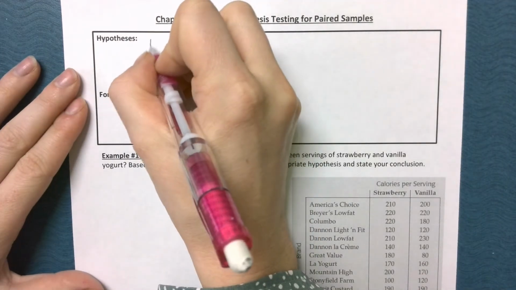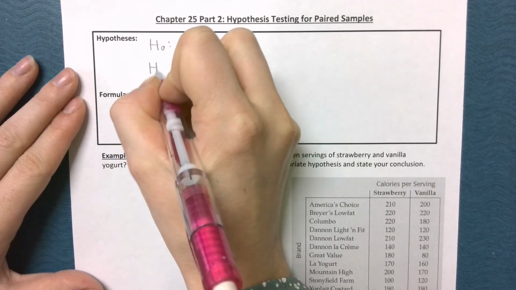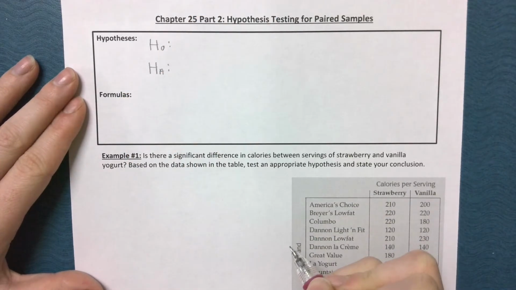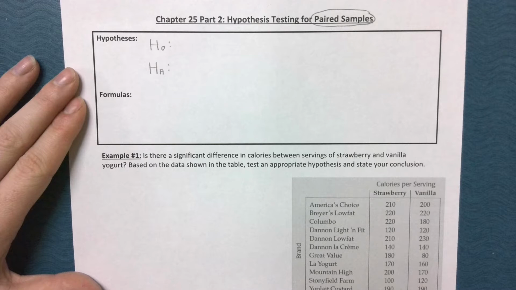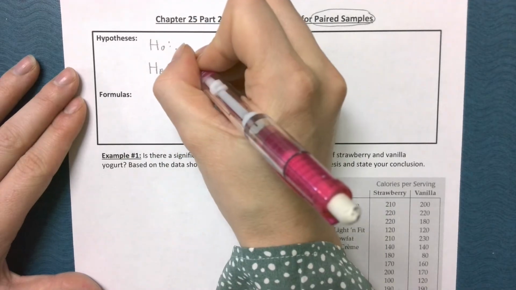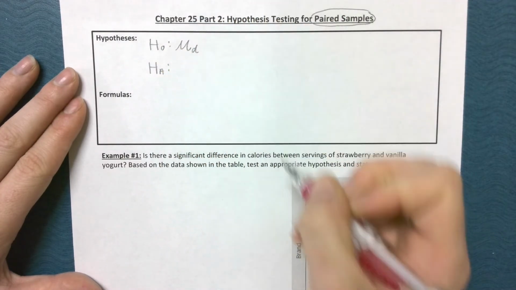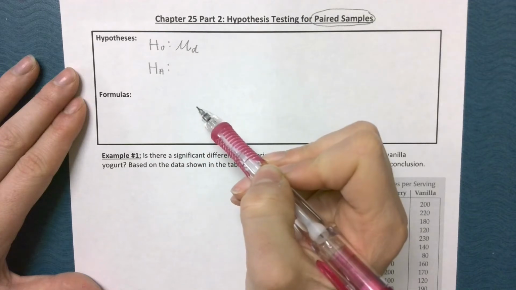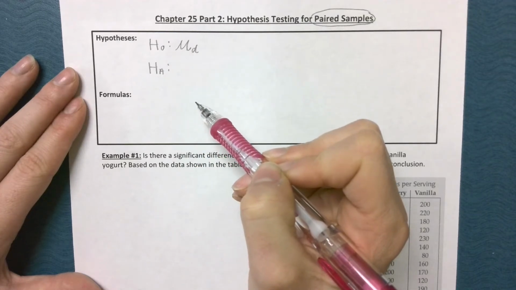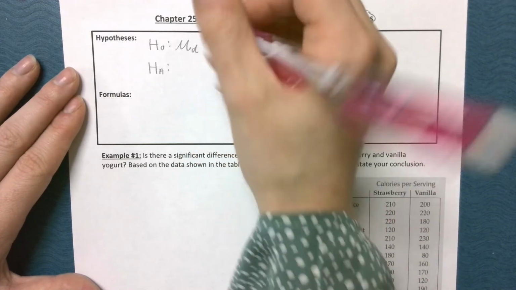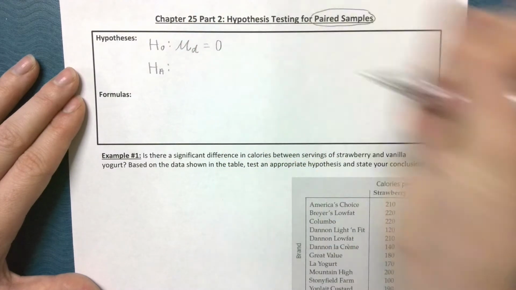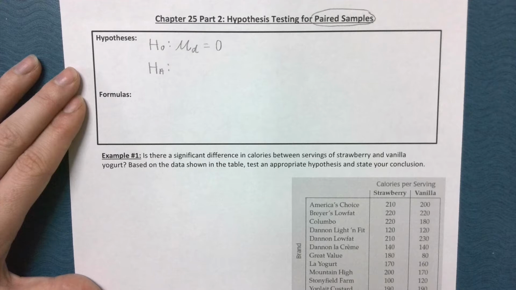So for our hypotheses, we're still going to have two of them, a null hypothesis and an alternative. Now, because we're working with paired samples, what I really care about again is the difference between the two groups, or the difference between each of the pairs. So how I'm going to write this is mu sub d, this means the average of the differences. Essentially I'm starting off assuming that these two groups, or within each pair, are the same. So we're going to say that this difference should equal 0. It's always going to be 0 because we're always assuming that the two pairs, or each pair, is the same.